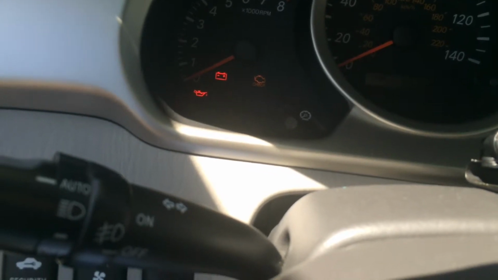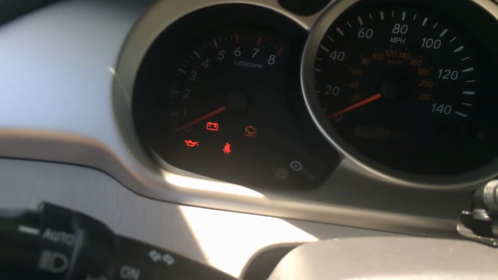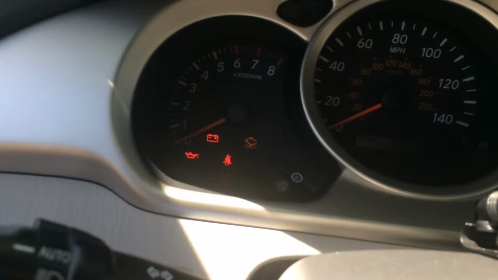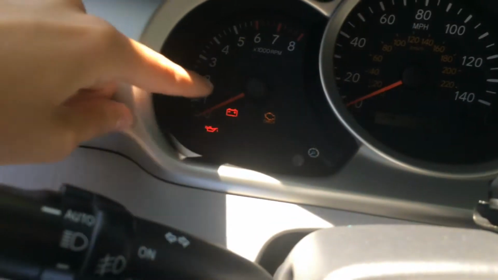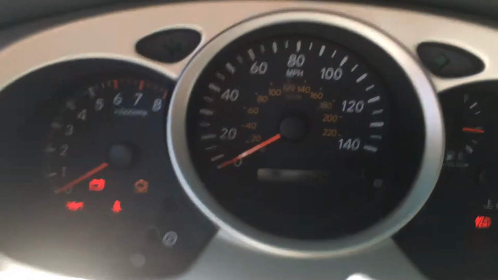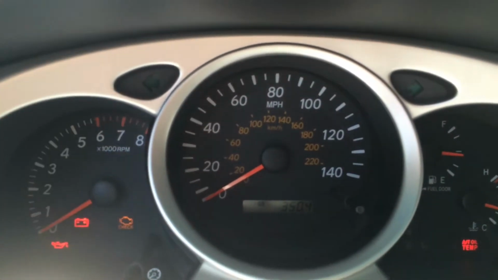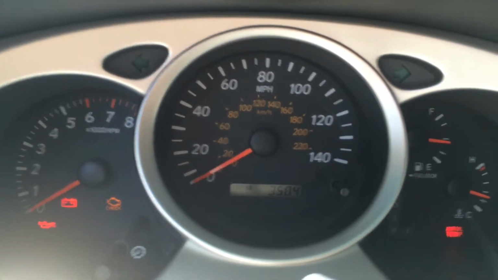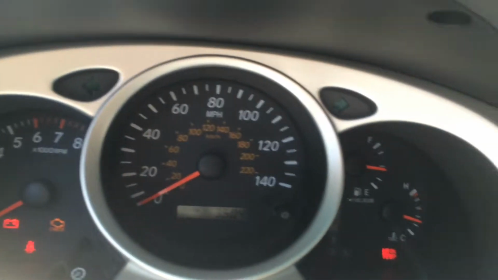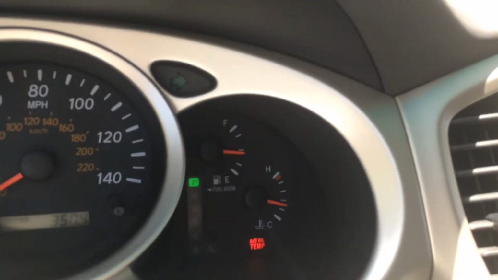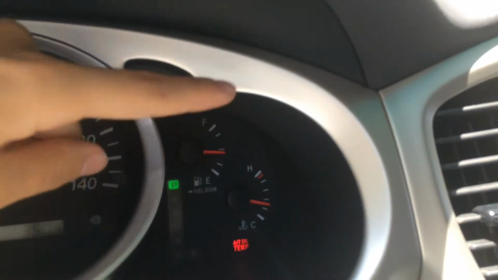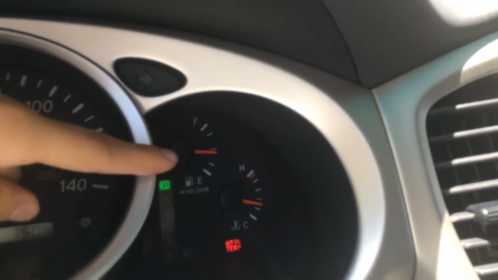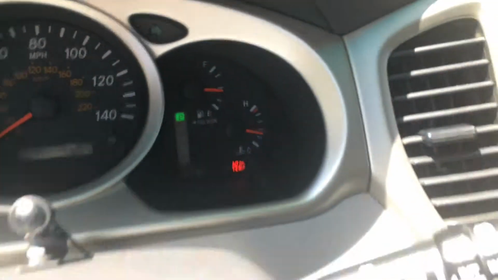I would also like to point out that although these were all red and seemed like emergency warnings, they were not warnings. They went off when I turned the car on, so everything was okay. And so this is also where you can see how fast you're going. You always want to check to see if you're going too fast or too slow. And this is where the gas is, and it also has what gear you're in. So right now we're in park, and we have about just under half a tank of gas.